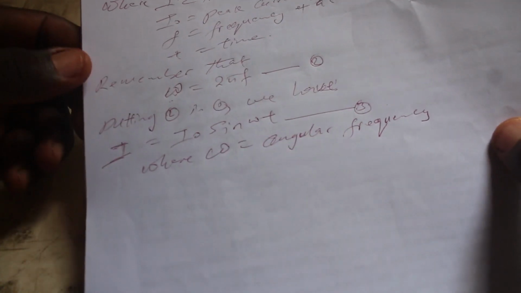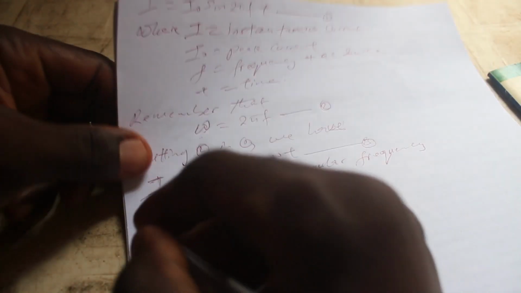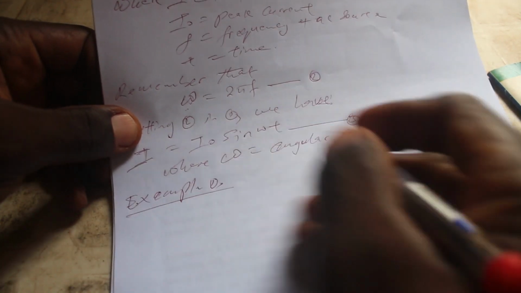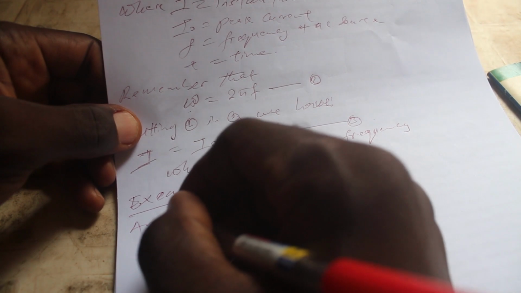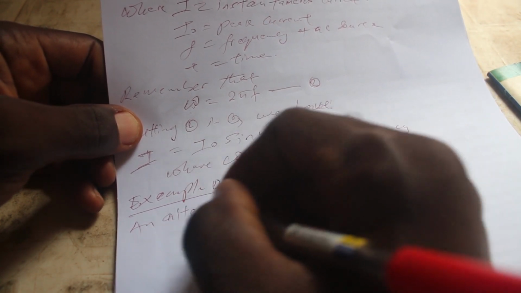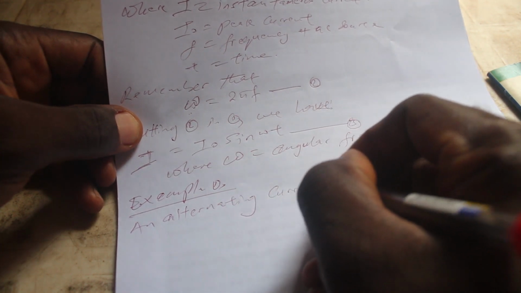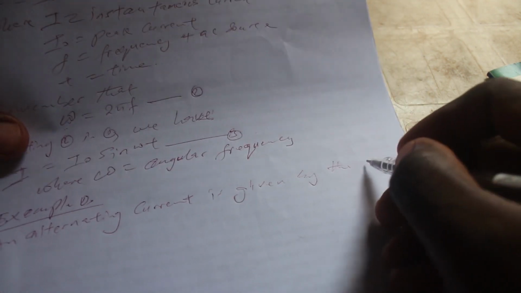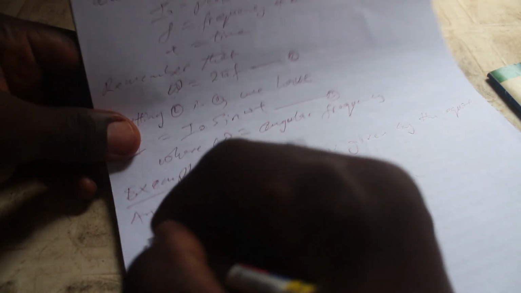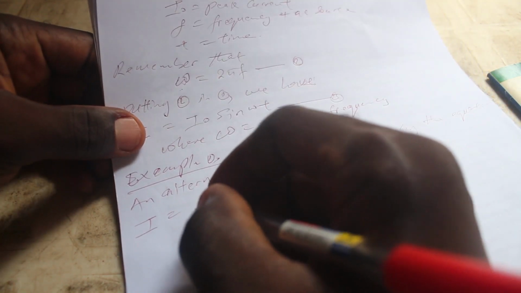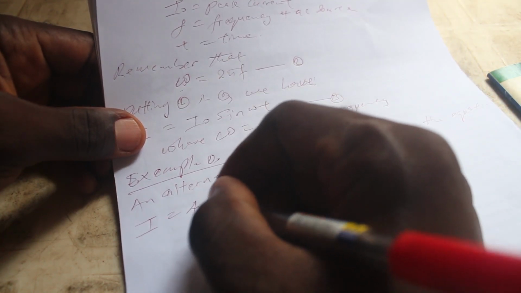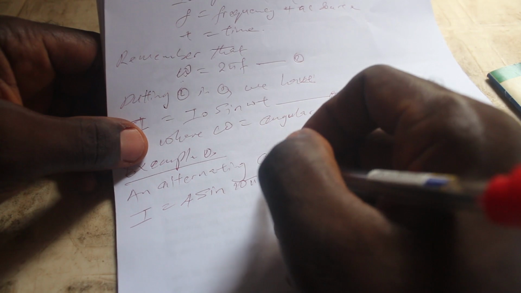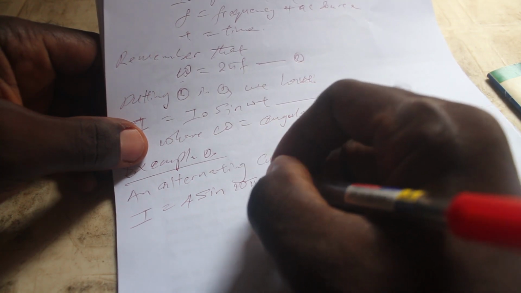Okay, so let's say example 1. An alternating current is given by the equation I = 4 sin(10πt).